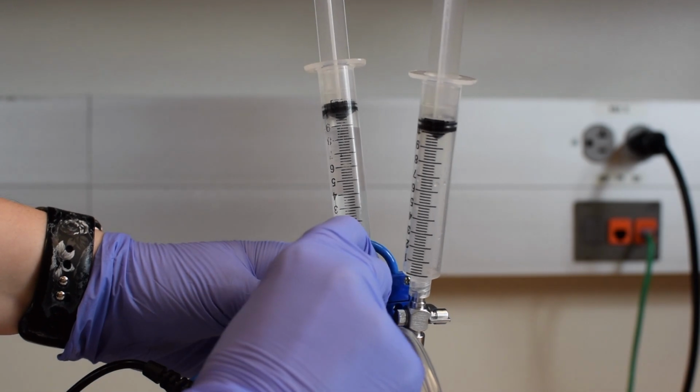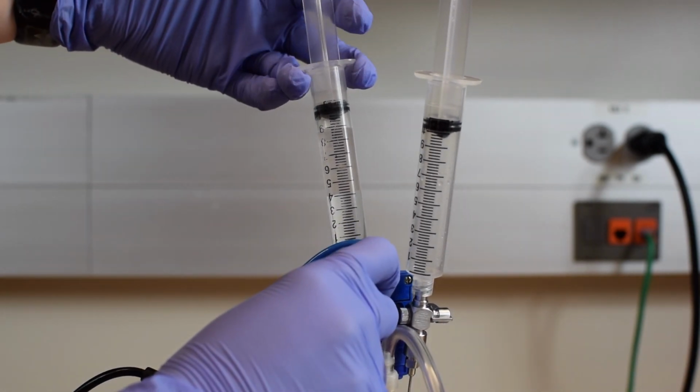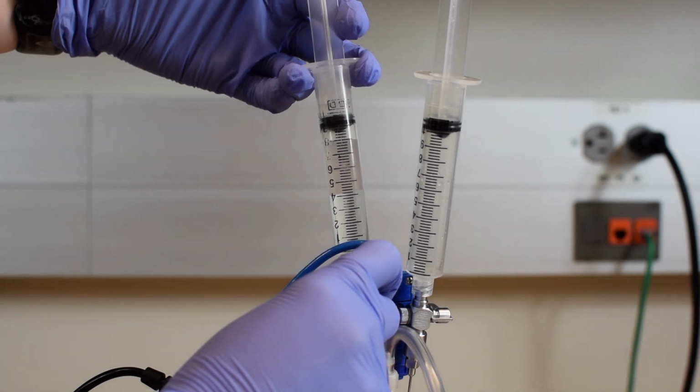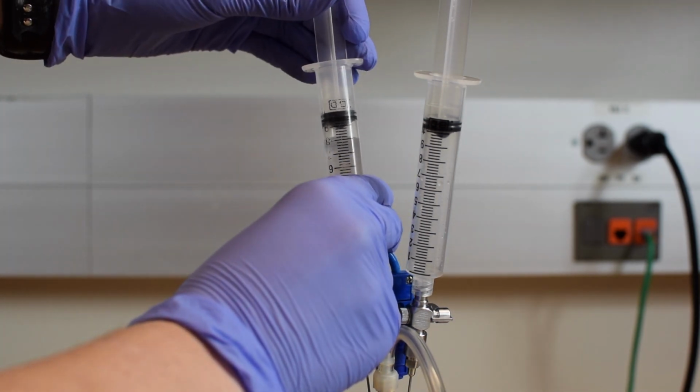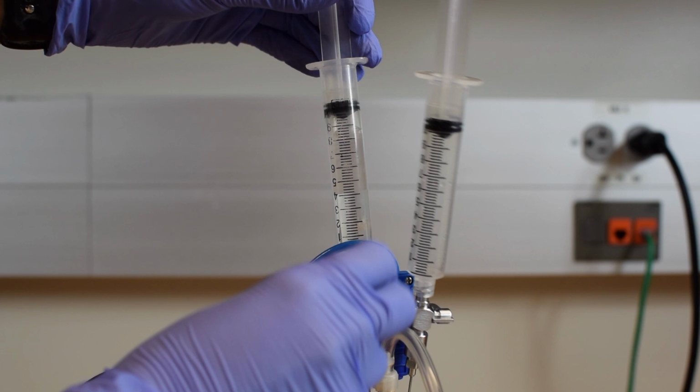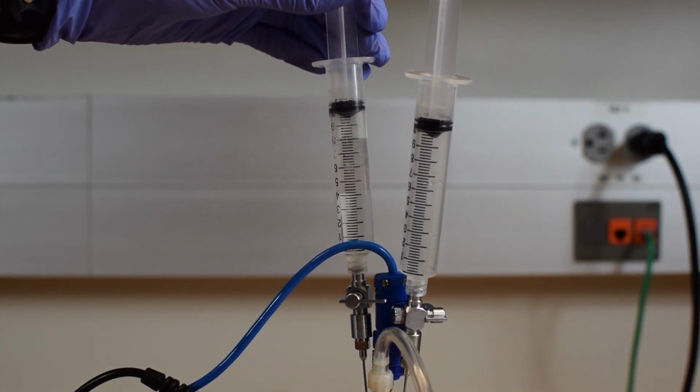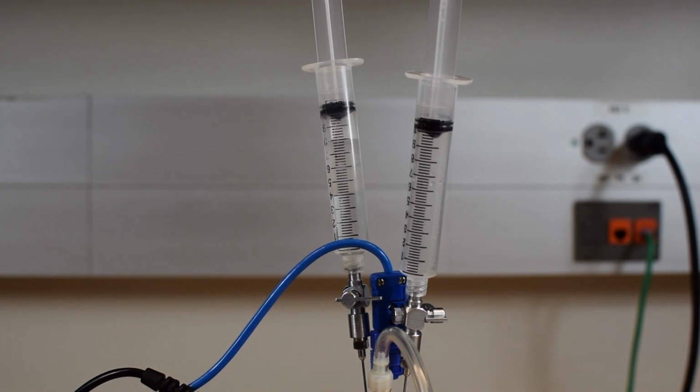You will proceed with your experiment by injecting approximately 1 cc increments of ethanol, letting the system stabilize in between each injection. As before, an equivalent volume must be removed by retracting the plunger. Record the amount of ethanol injected at each step.